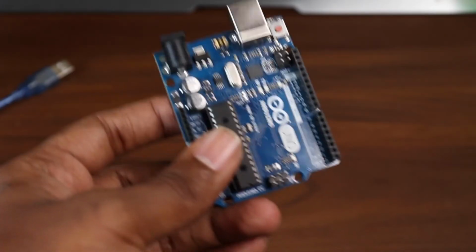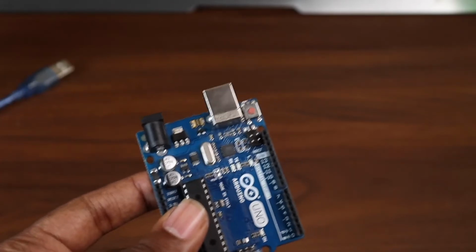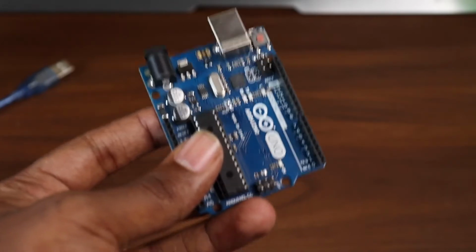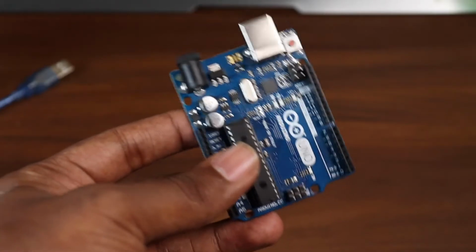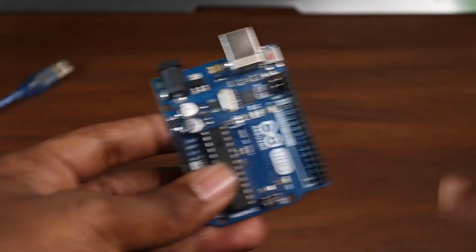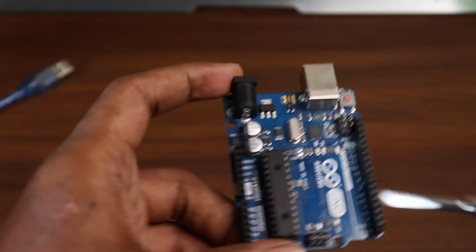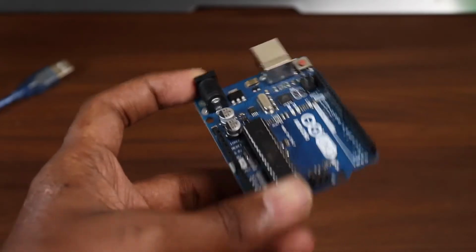Most of its brothers and sisters are kind of similar. Maybe one or two components may be missing, or one or two components may be added based on the size. Let's take the Arduino Mega as an example, which is a little bit bigger than this, and has a flat chip, but it also has all these things on it. So I hope you understood the hardware configurations.